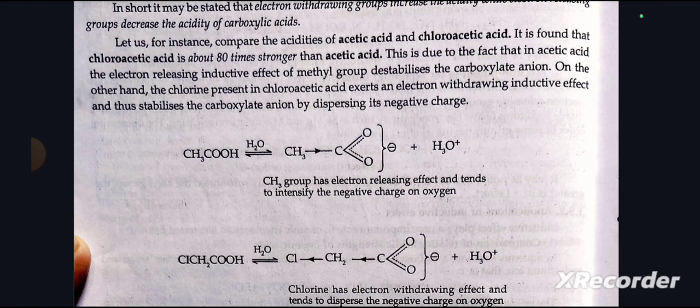Let us for instance compare the acidity of acetic acid and chloroacetic acid. It is found that chloroacetic acid is about 80 times stronger than acetic acid. It is due to the fact that in acetic acid the electron releasing inductive effect of methyl group destabilizes the carboxylate ion. On the other hand, the chlorine present in the chloroacetic acid exerts an electron withdrawing inductive effect and thus stabilizes the carboxylate ion by dispersing its negative charge.